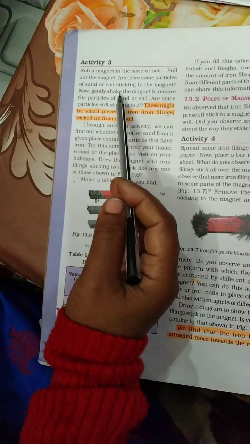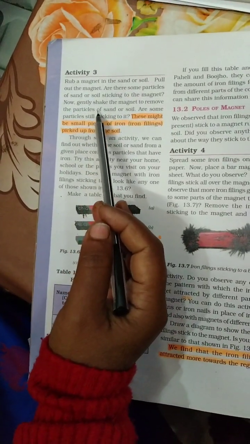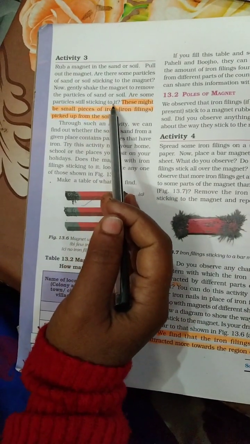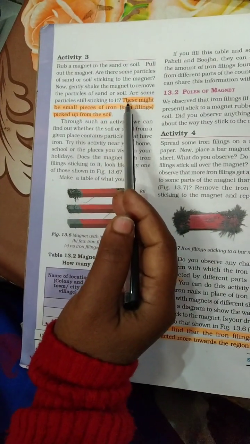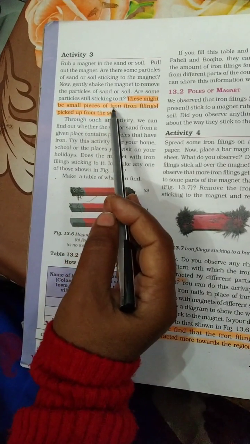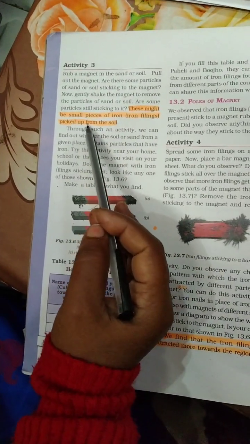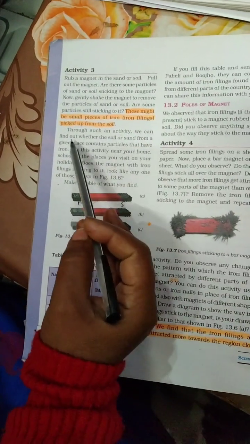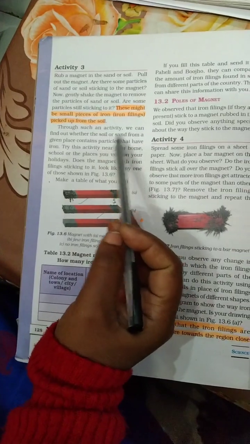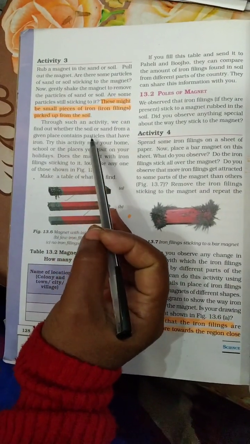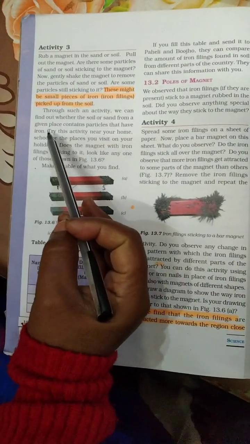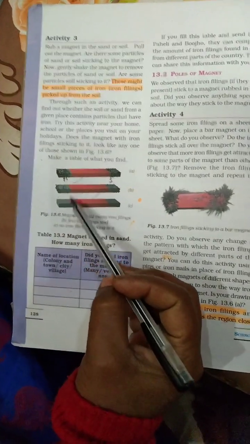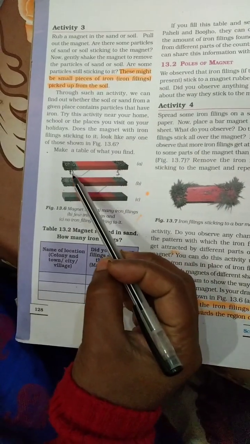Now gently shake the magnet to remove the particles of sand or soil. Are some particles still sticking to it? Let us see. These might be small pieces of iron or iron filings picked up from the soil. So through such an activity we can find out whether the soil or sand from a given place contains particles that have iron.